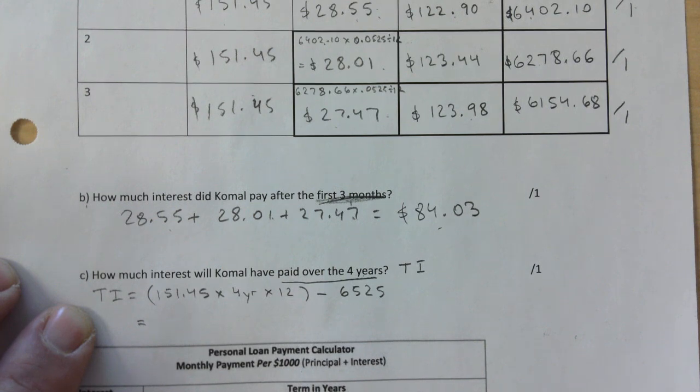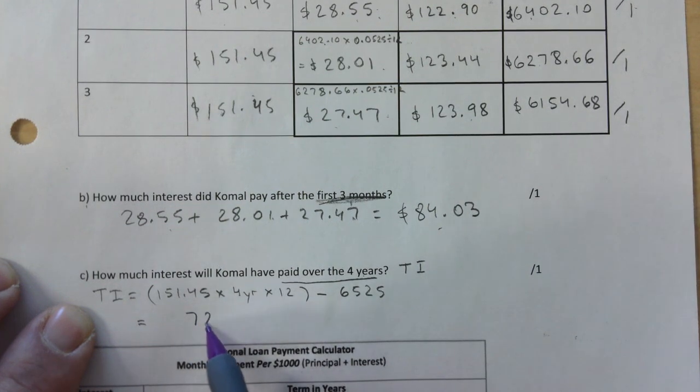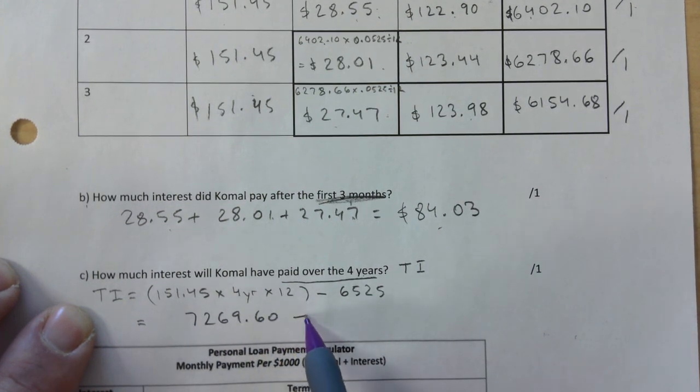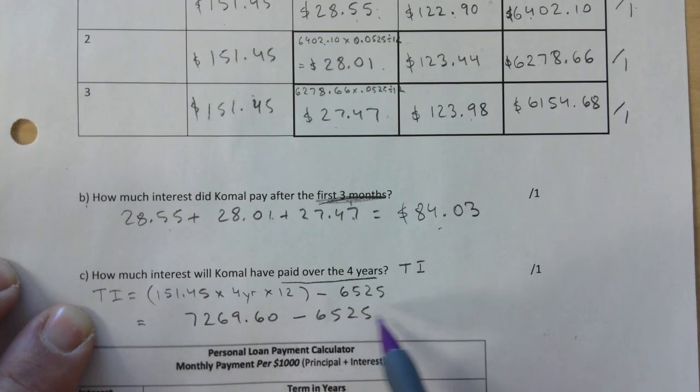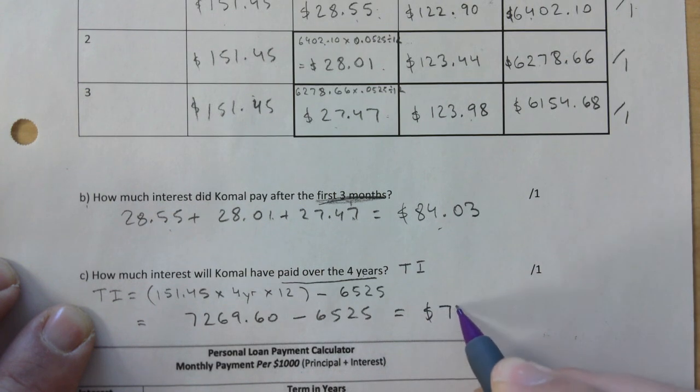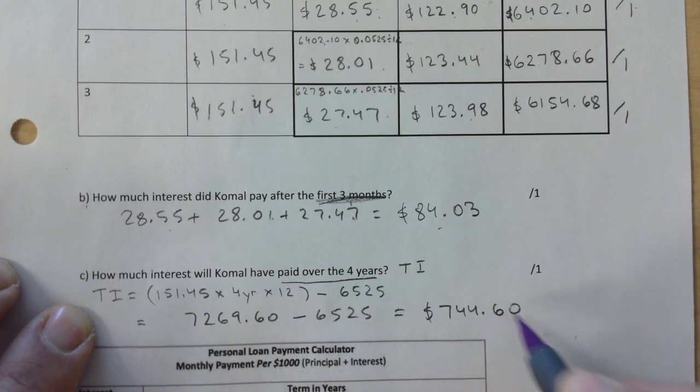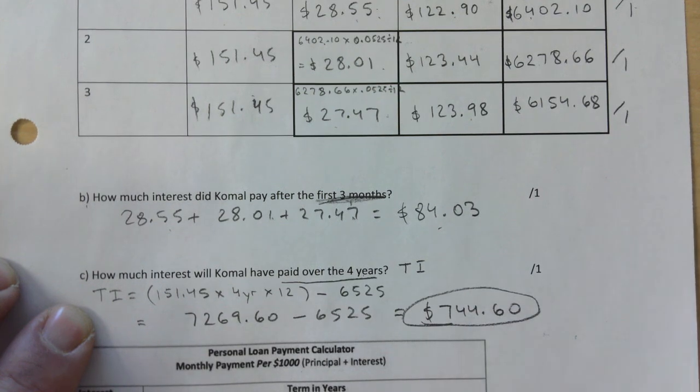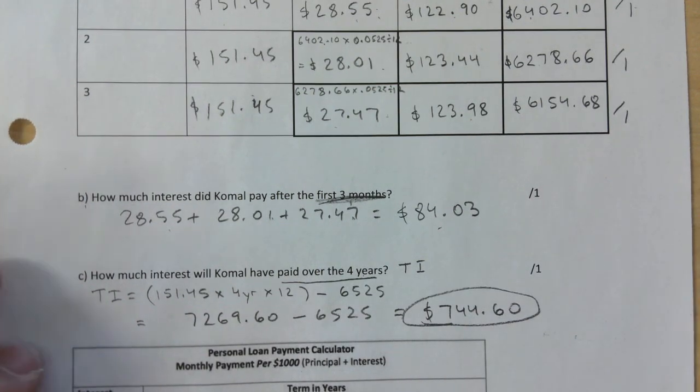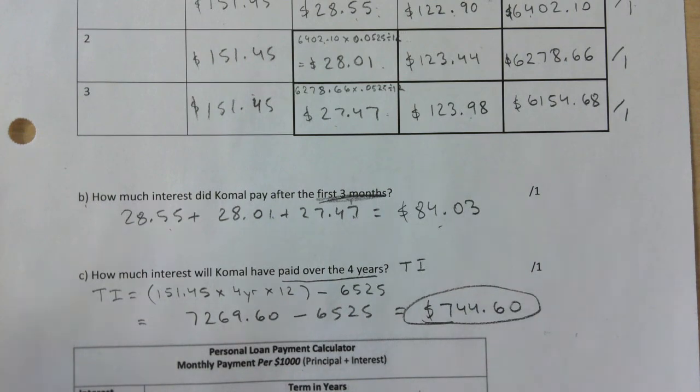I want to make sure I get that right. 151.45. This is 7,269.60 minus 6,525. So this is a small loan, right? Smaller loan. So it's 744.60 total for that question there. So out of six, add it up, and then you submit it online.